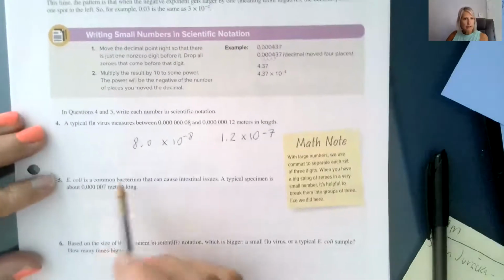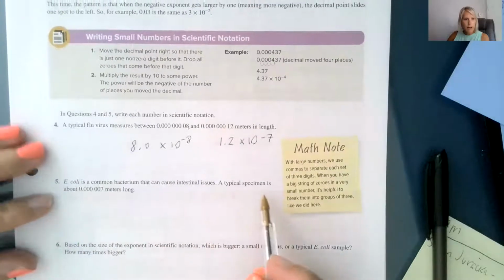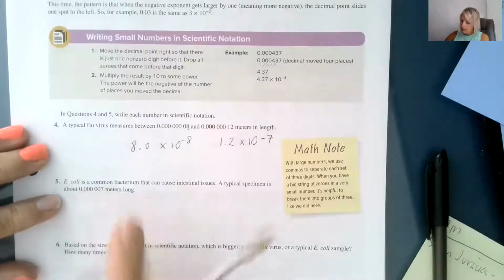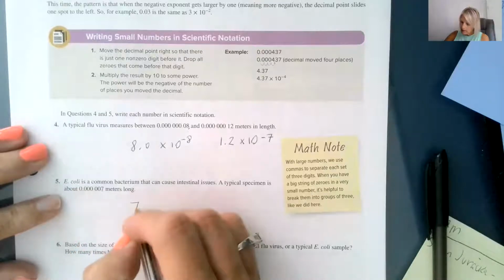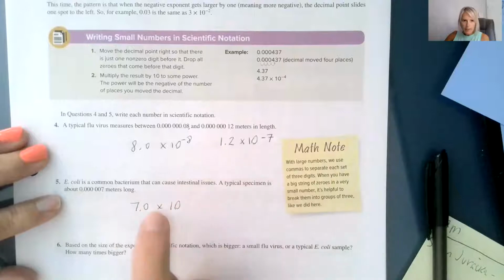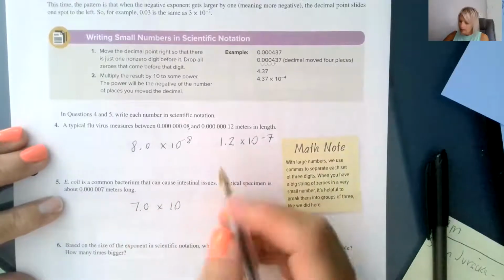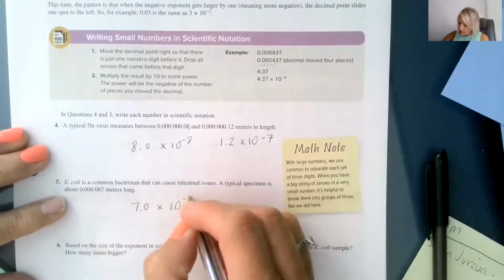E. coli is a common bacterium that can cause intestinal issues. A typical specimen is about 0.000007 meters long. So again, I'm going to pick up my decimal and move it so I have a single digit to the left of the decimal. And I'm marking this 0 here just so I can see where my decimal is. And I moved my decimal 3, 4, 5, 6. So it's a -6.